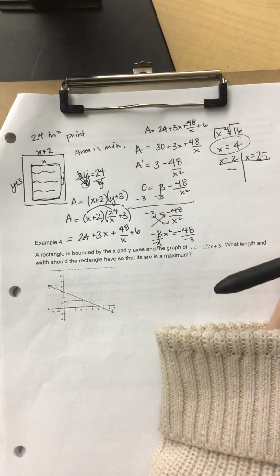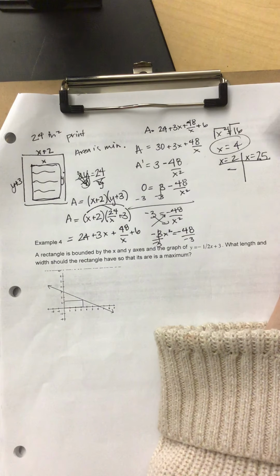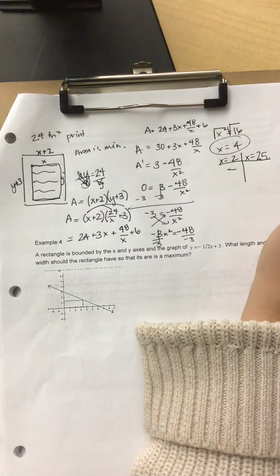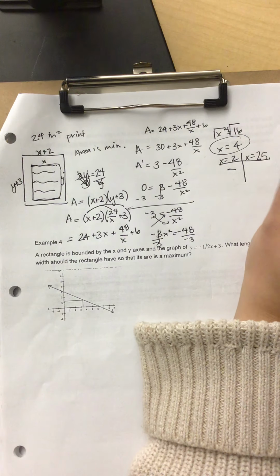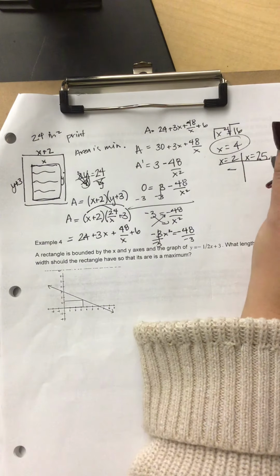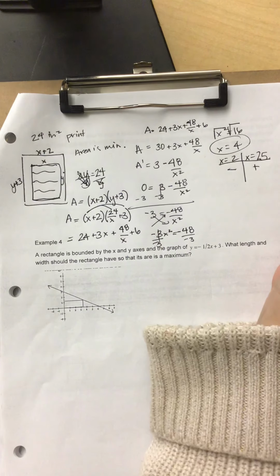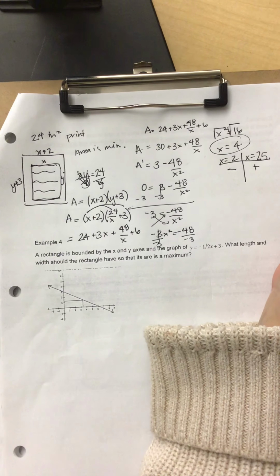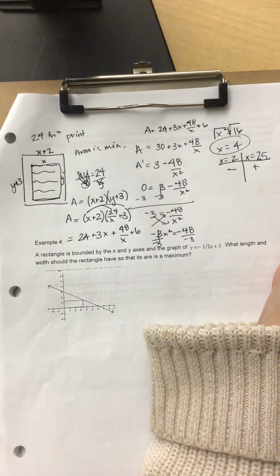It is positive. Yeah, positive. Oh, yeah, it is.